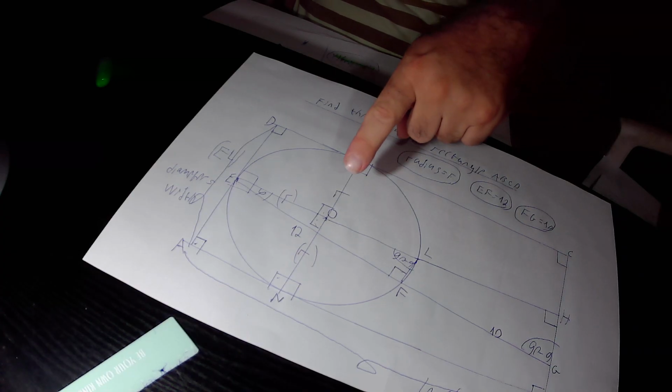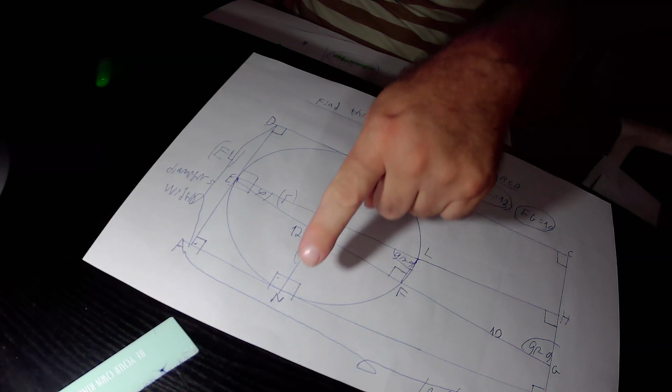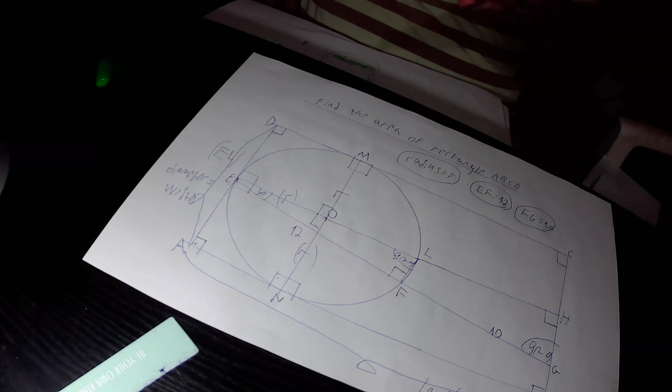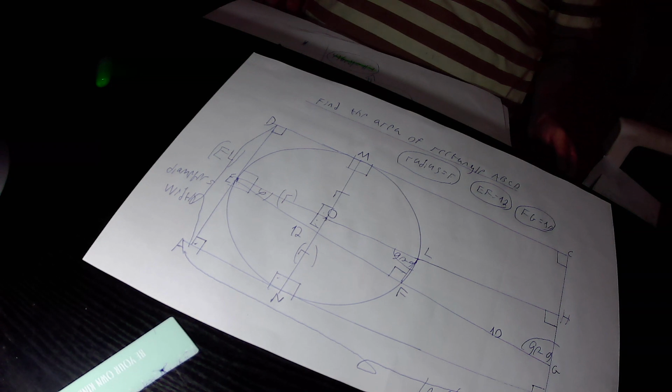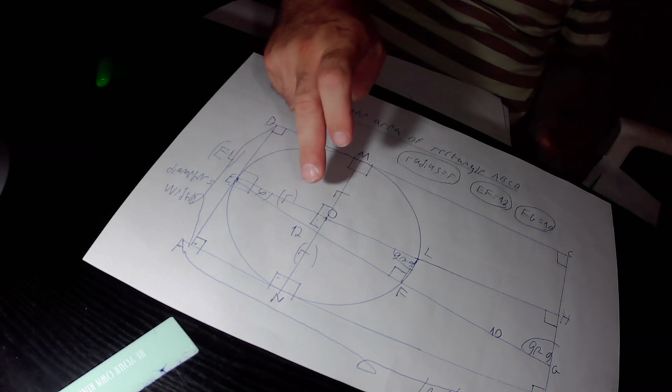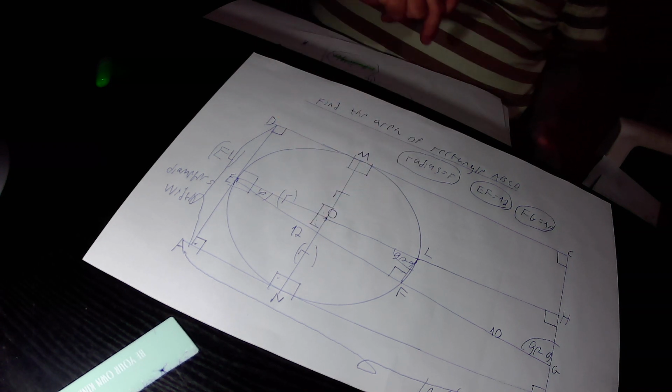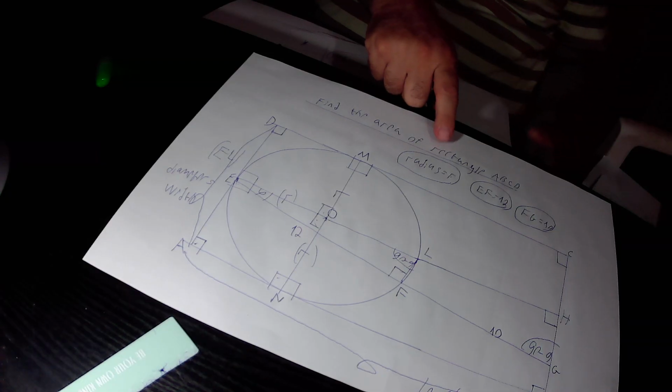We join points O and M together. We join points O and N together by a line. Point O is the center of the circle. Point N is a point on the circle itself. Therefore, ON is the radius of this circle. That is equal to R according to our definition. The radius of the circle is R.